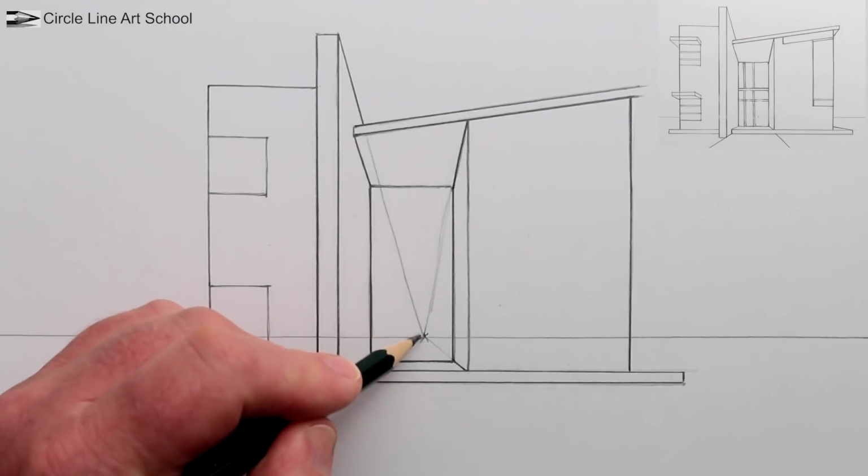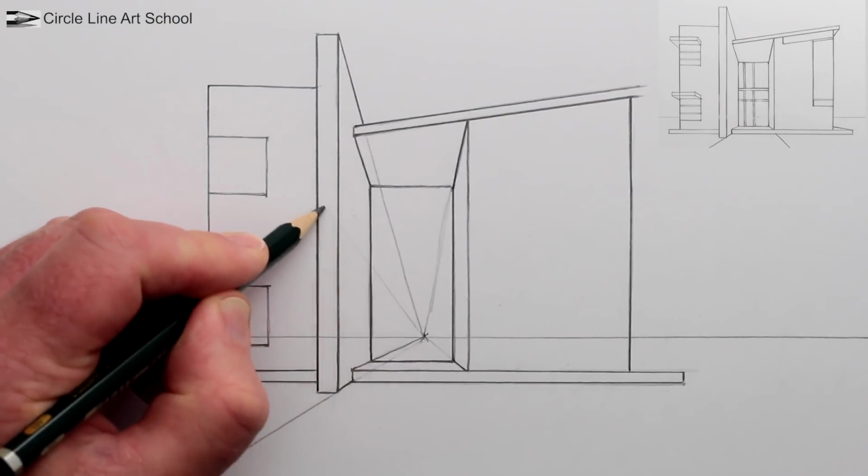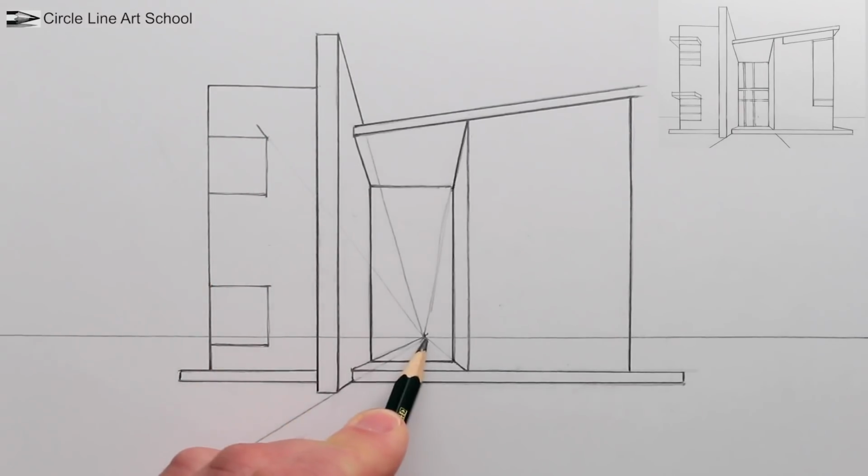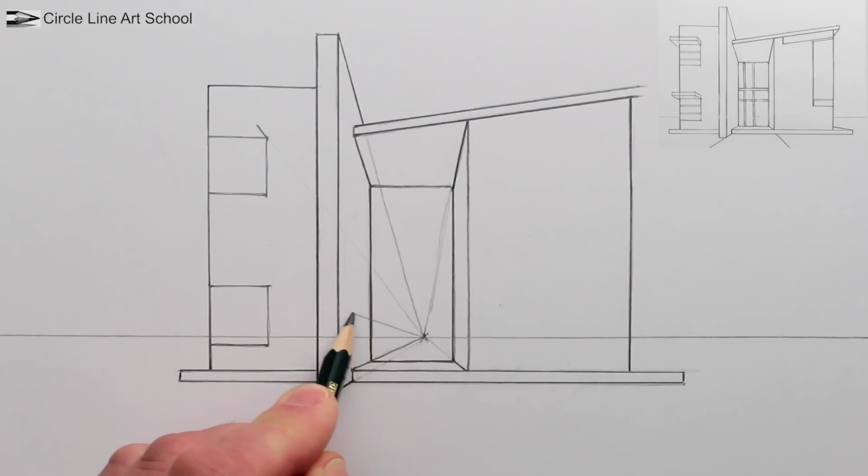And then we can use the vanishing point to draw a rectangular overhang, a three-dimensional rectangular overhang for each of these new windows on the left.